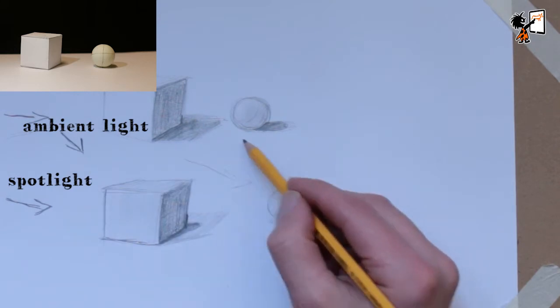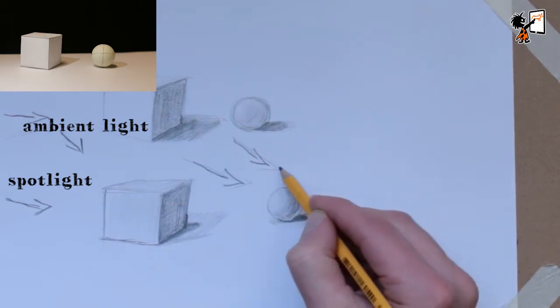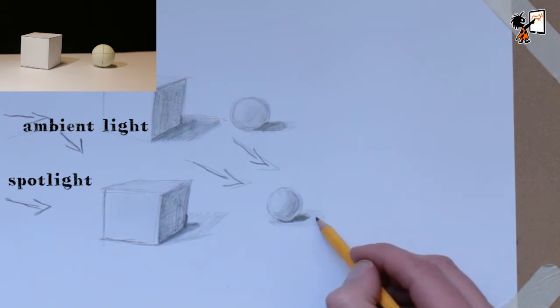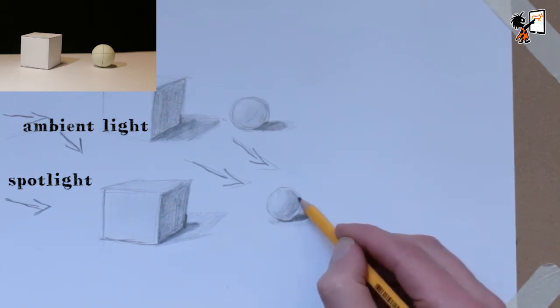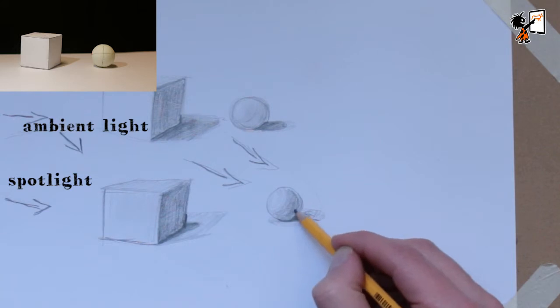If you watch closely, the form shadow on the bottom of the ball is a little lighter. This is caused by the reflection of the light that bounces up from the floor.